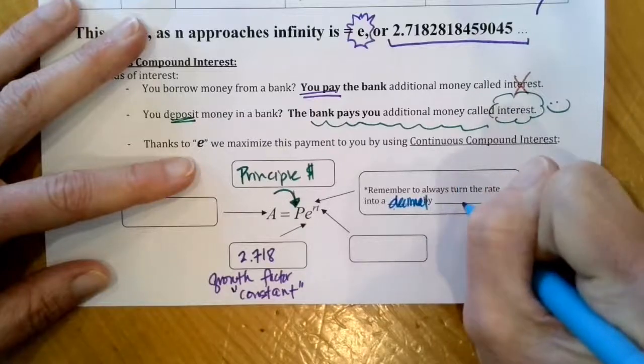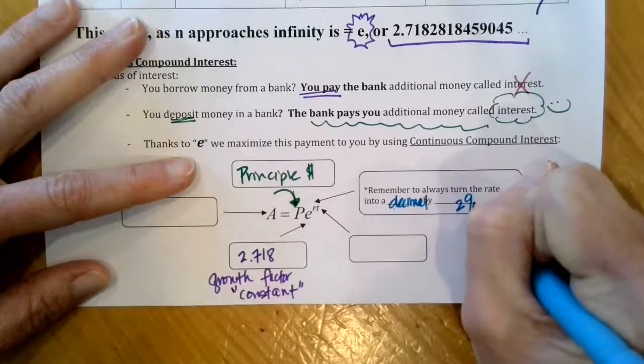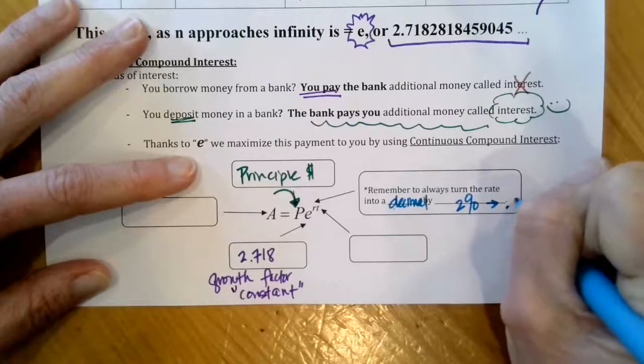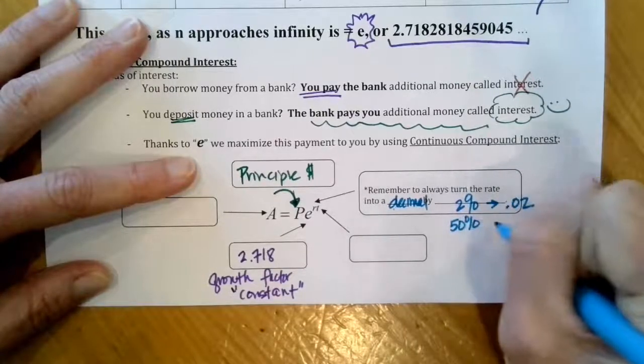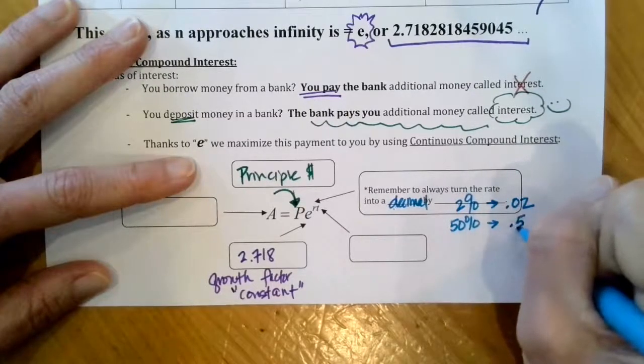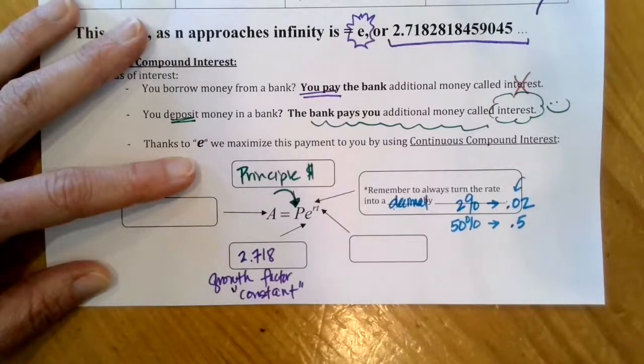And then by dividing by 100. So, for example, if you have 2%, that's going to turn into 0.02. 50% becomes a number like 0.5. So you want to make sure that you're careful with especially that 0.